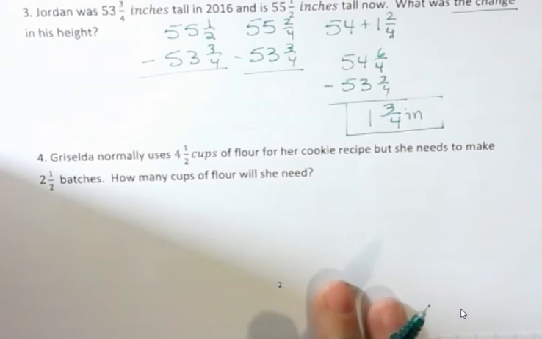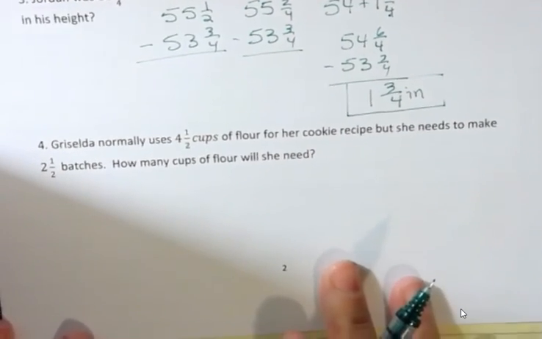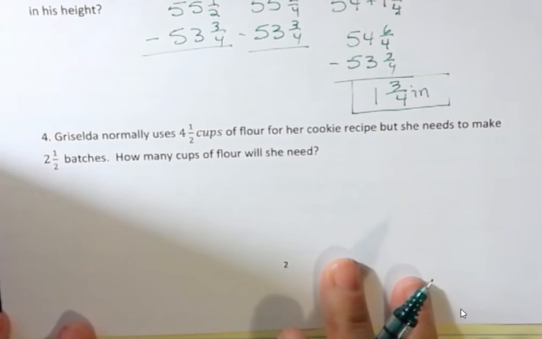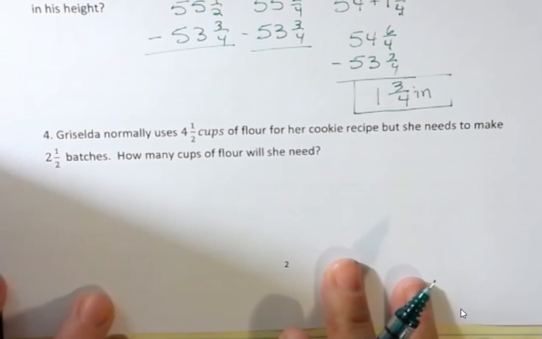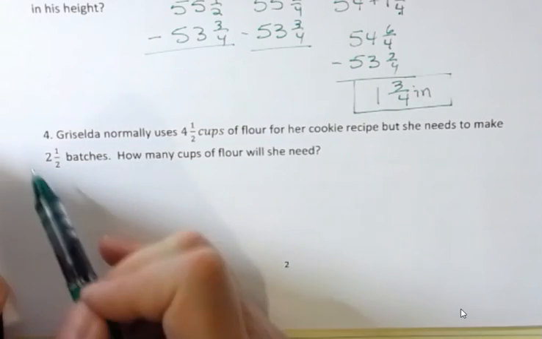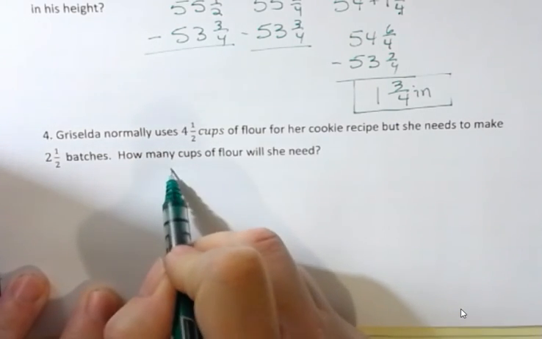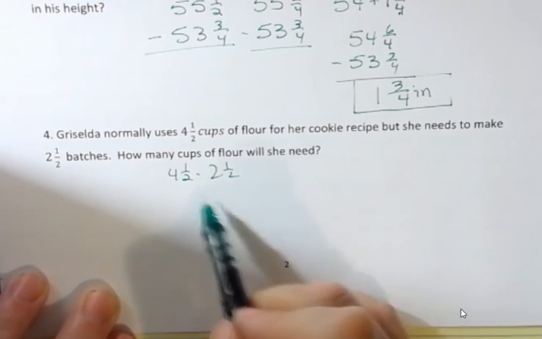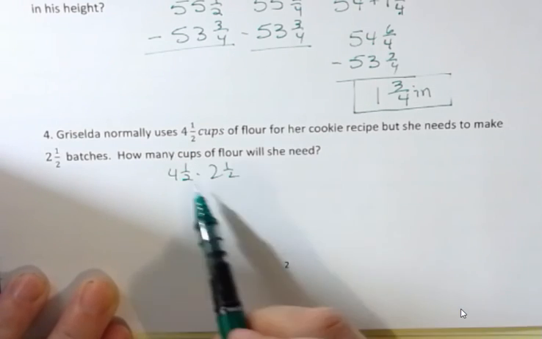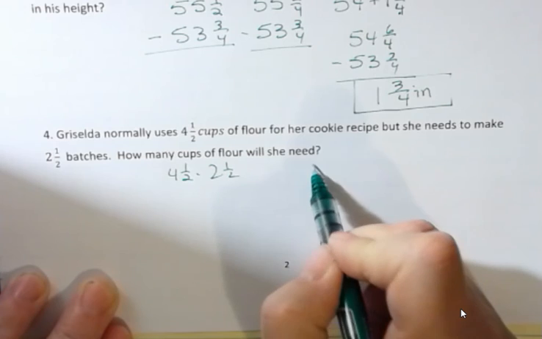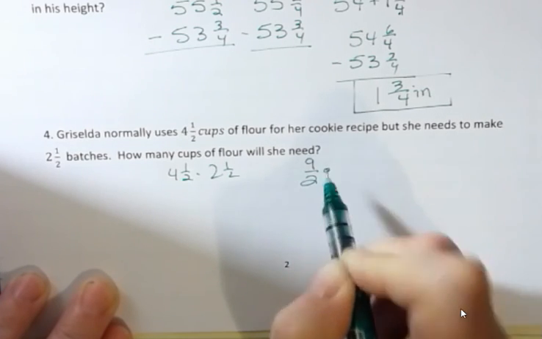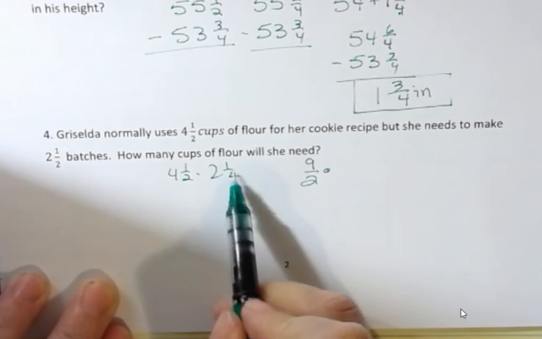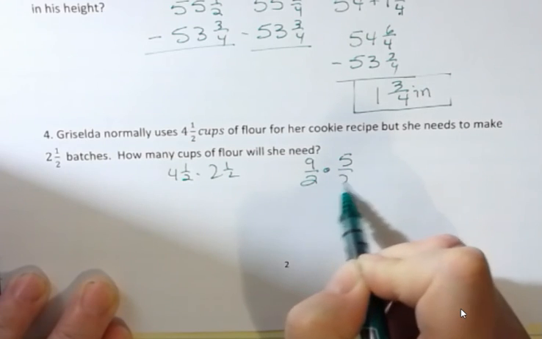All right. And the last one, Griselda normally uses 4.5 cups of flour for her cookie recipe, but she needs to make 2.5 batches. How many cups of flour will she need? Well, she's multiplying her recipe 2.5 times. So she's going to have 4.5 times 2.5. Then I'm going to change that to improper fractions. So 2 times 4 is 8 plus 1 is 9. So she has 9 halves. 2 times 2 is 4 plus 1 is 5 halves.